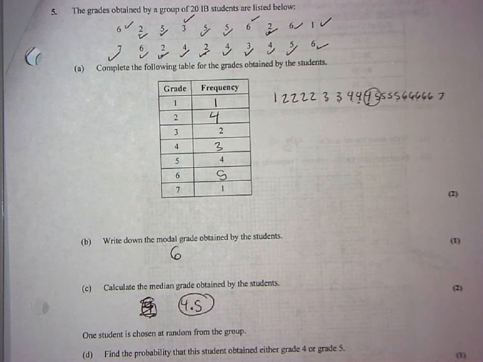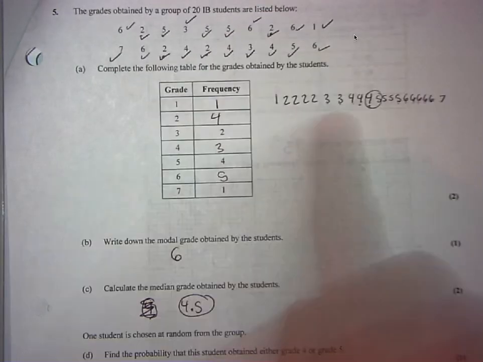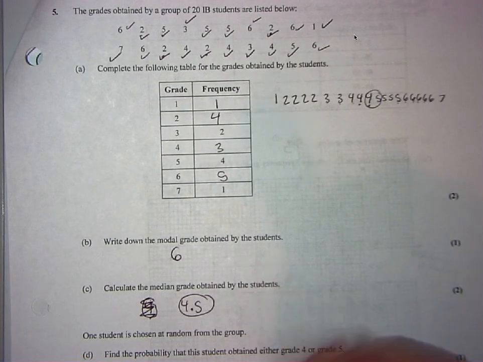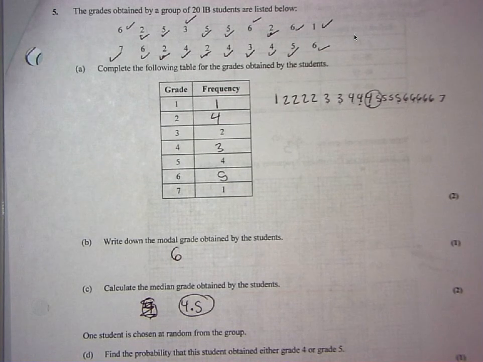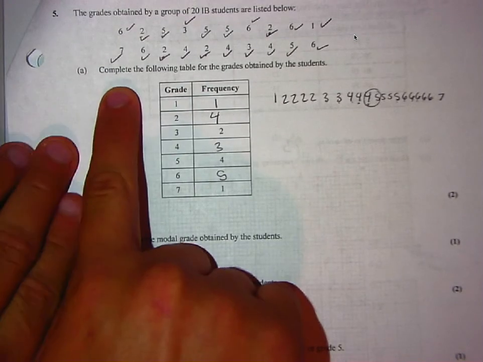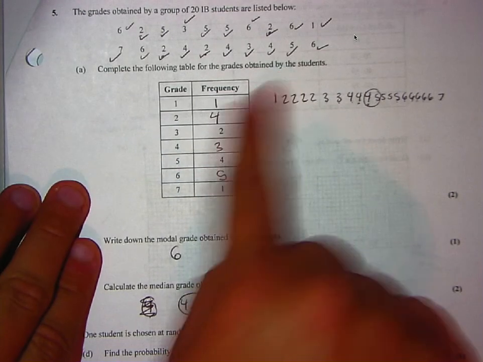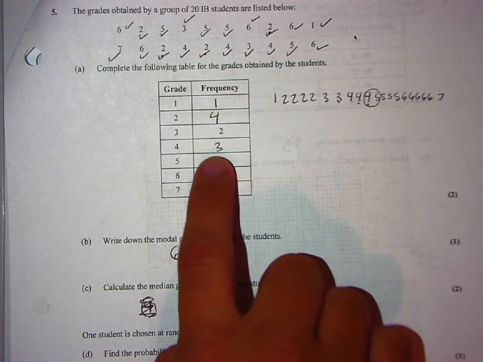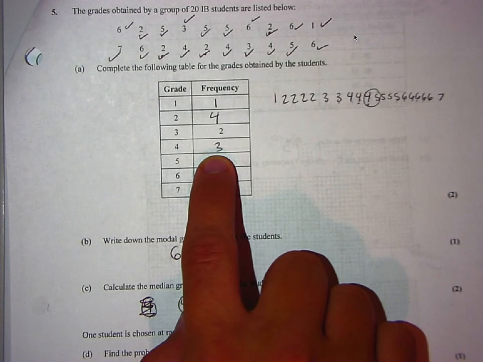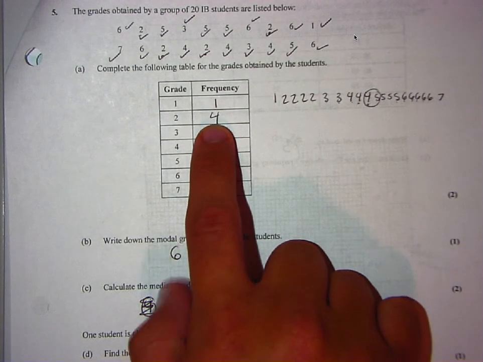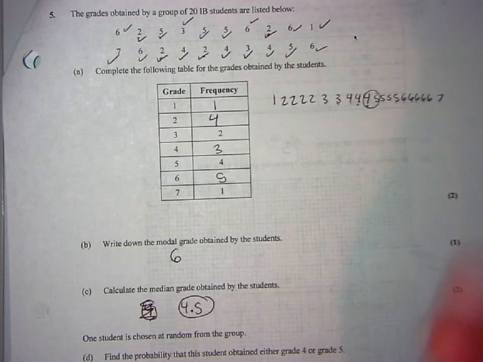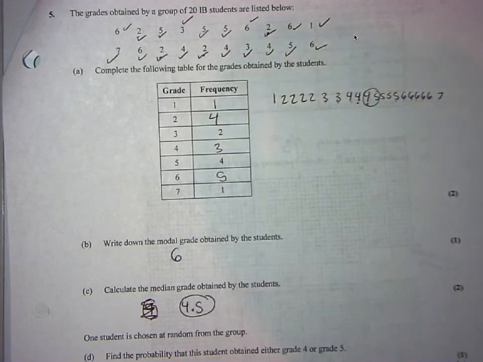Alright, number 5 gives you a table here of a bunch of IB students and what kind of grades they made, and if you list them out in order, as you can see this person did, then you can start getting some of these other things, or you could have just done one variable stats. So if you complete the frequency table, then all you have to do down here is just count the number of 4s, or count the number of 2s, count the number of 1s, or whatever it is that's not filled in. So you just count the number of them and fill in the table.